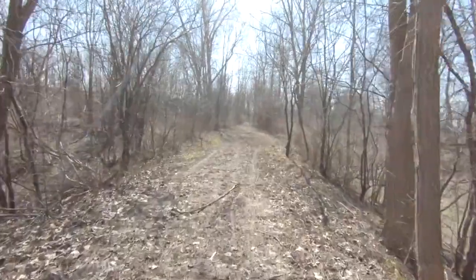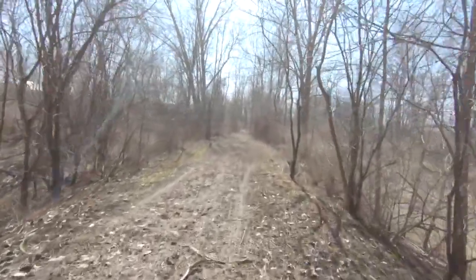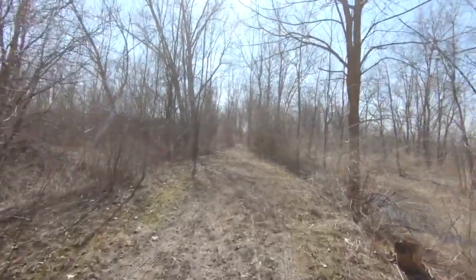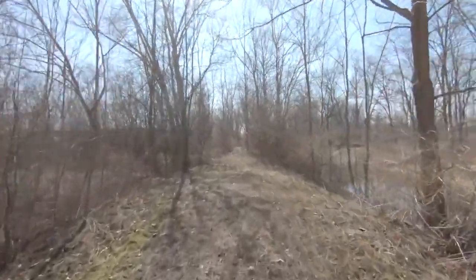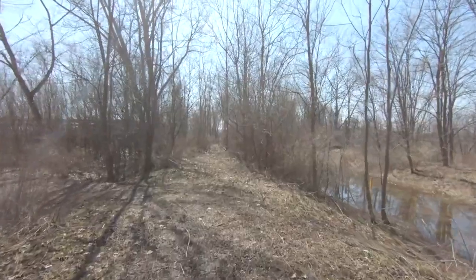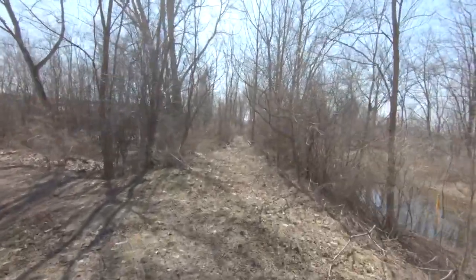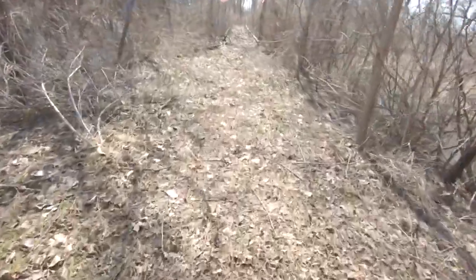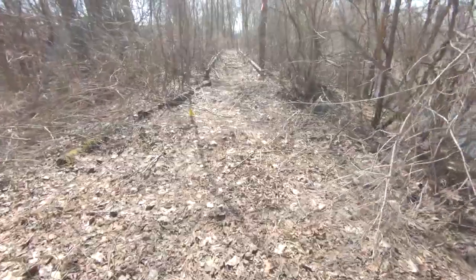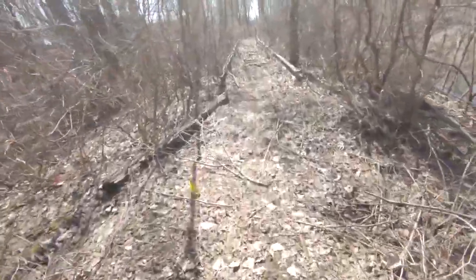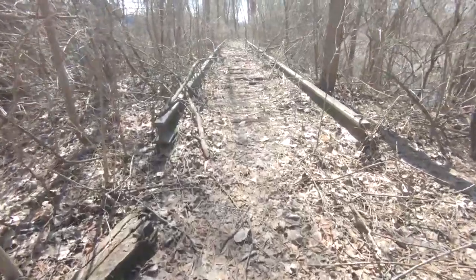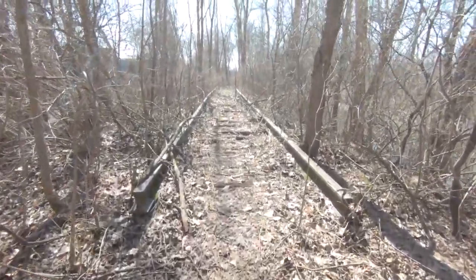I think our trail is going to end once more. Now up ahead, I see remains of the old railroad tracks right here. Still in place.